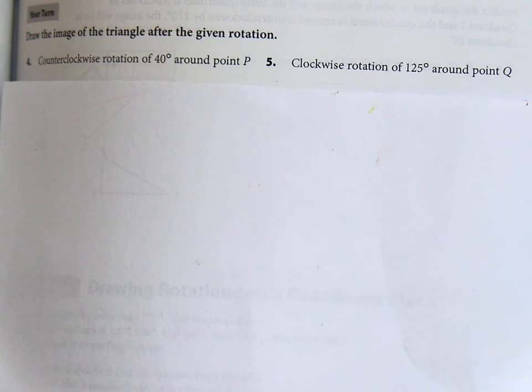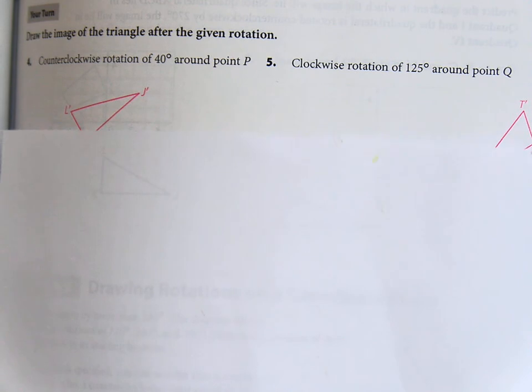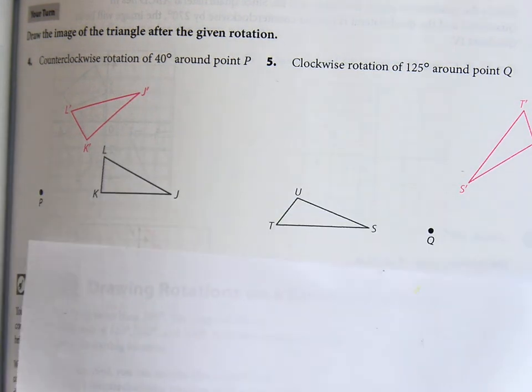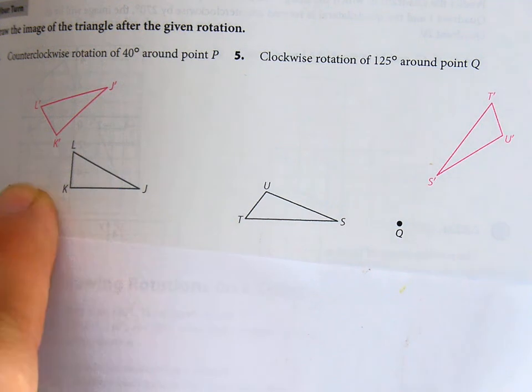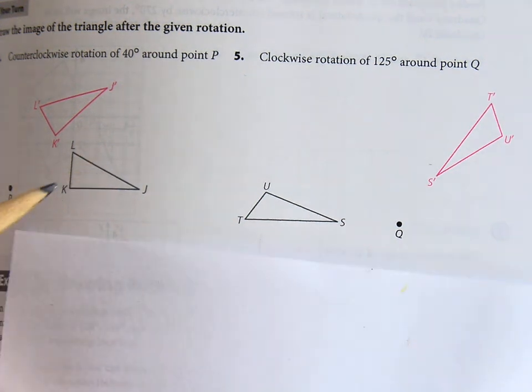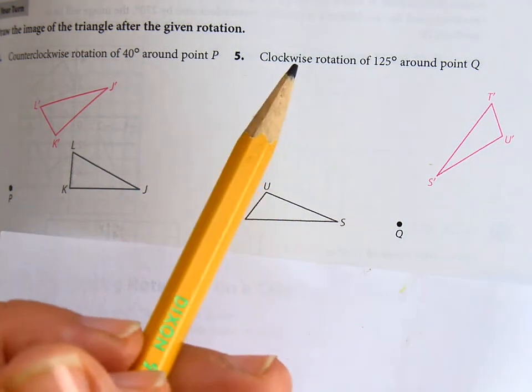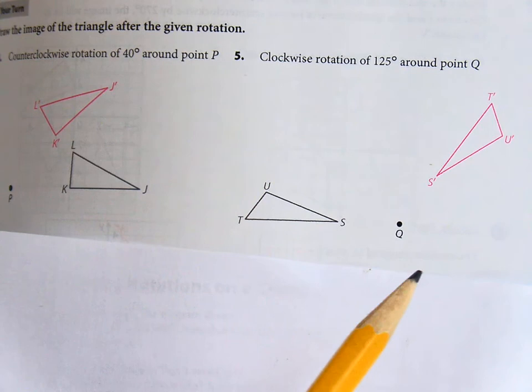Alright, so let's check these out. We had point P, and it was counterclockwise, so we connect these points here, put our protractor down this way, and spin it from 0 to here. It would have been 40 degrees on my protractor, having the baseline line up this way and the curve going around. Right, clockwise rotation.